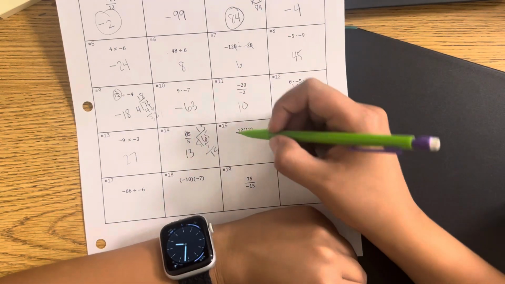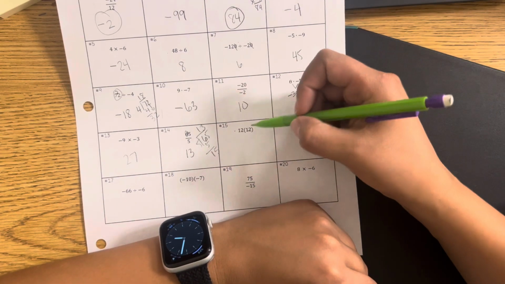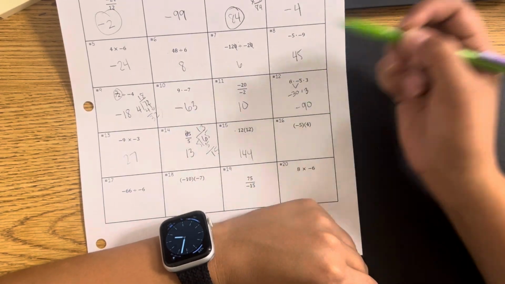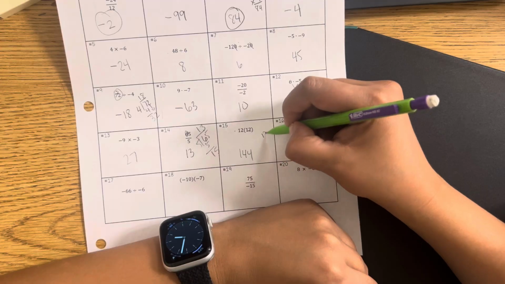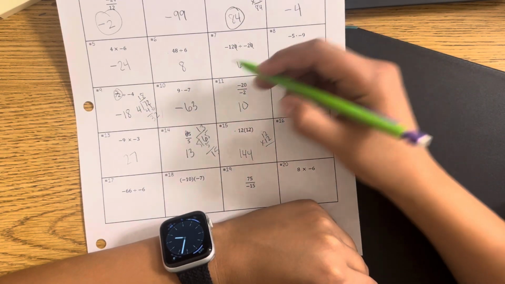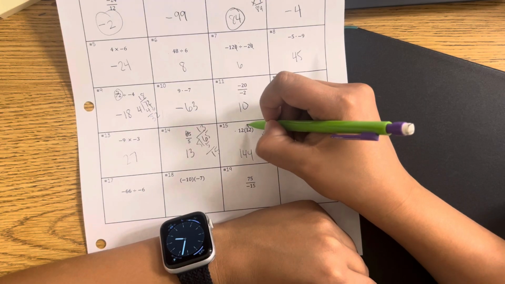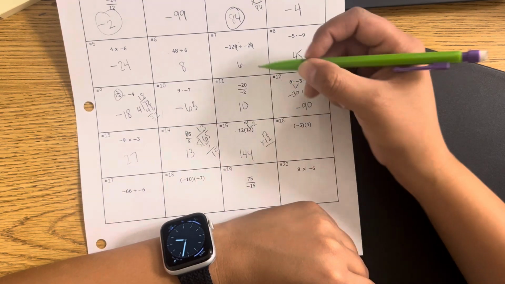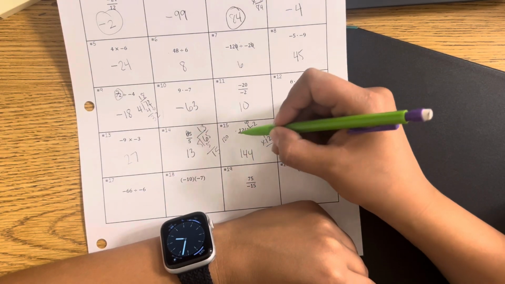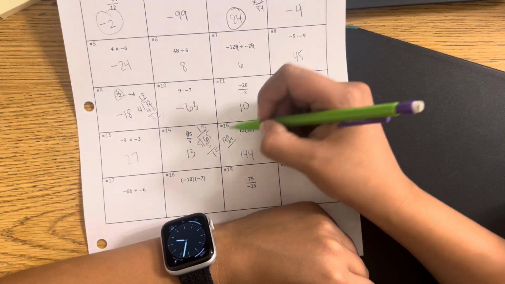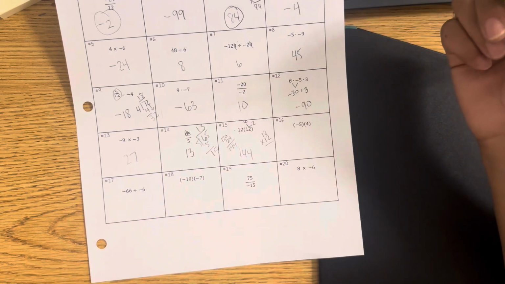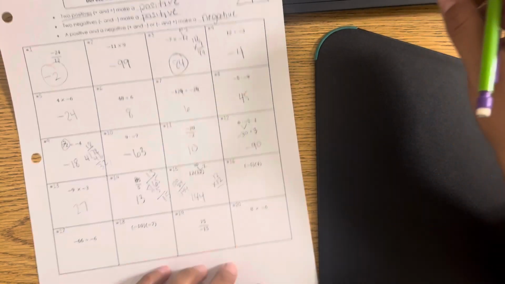15, 12 times 12. So I have positive and positive, which is positive. 12 times 12, if you know your multiplication facts up to that point, is 144. But if I need to go off to the side, like you would normally do multiplication, another way you can do it is split the second 12 into 10 and 2. So 12 times 10 is 120. And then 12 times 2 is 24. So when you add 120 and 24, you get 144. So lots of ways and options to do it.